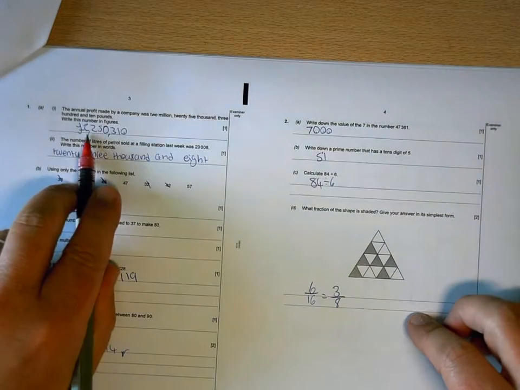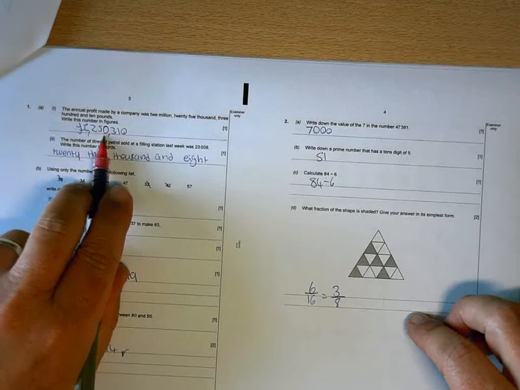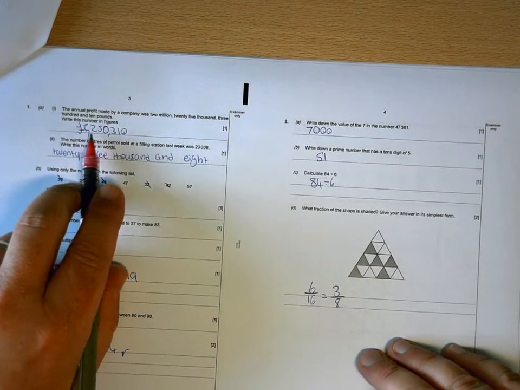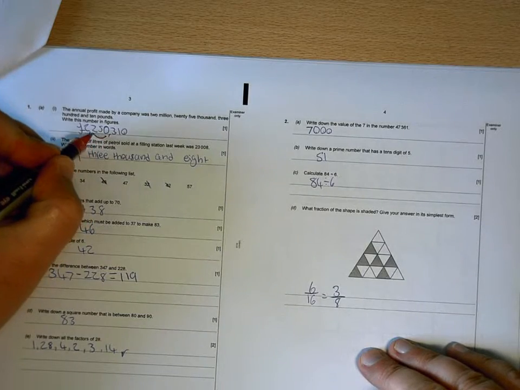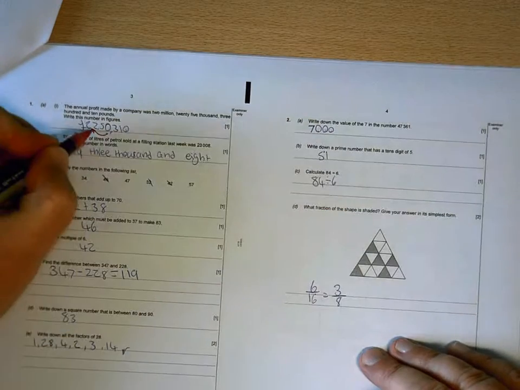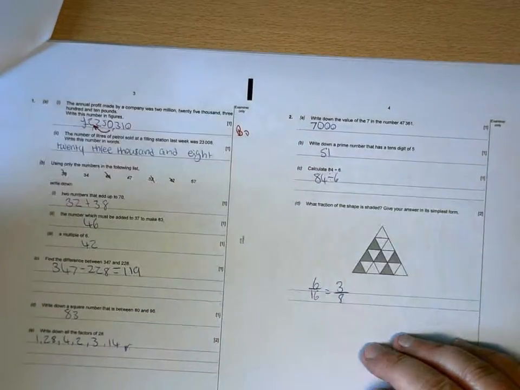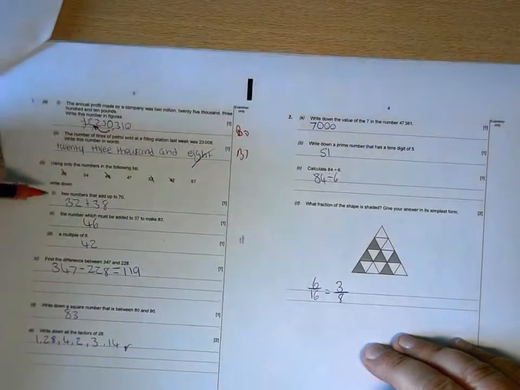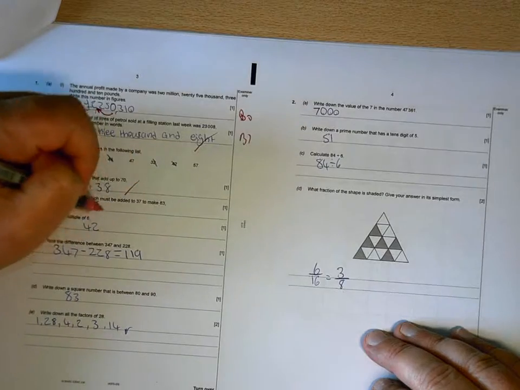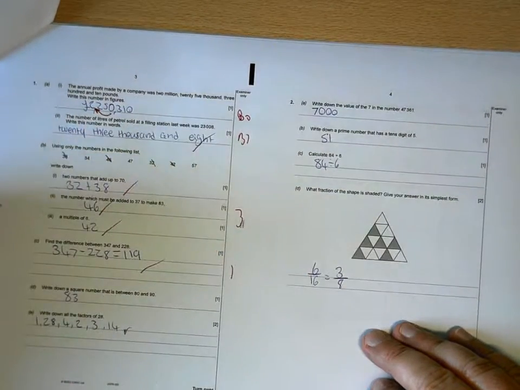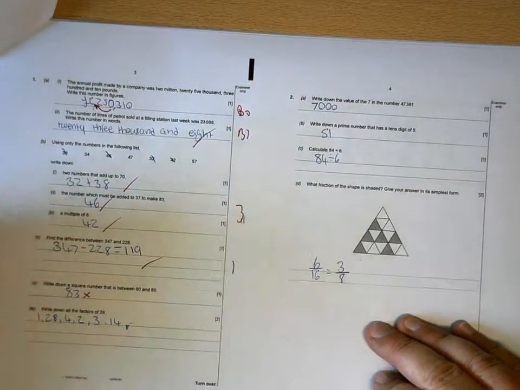Okay, so this is wrong. What you've written there is 2,250,310. For it to be 2,025,000, that 0 needs to be there. 23,008 is correct. 38 and 32, 46 and 42, 119. 83 isn't a square number.